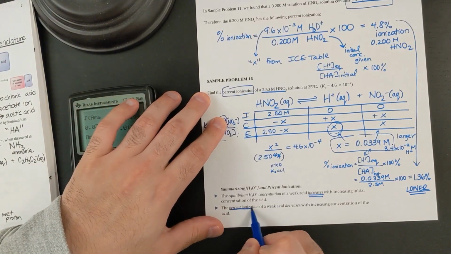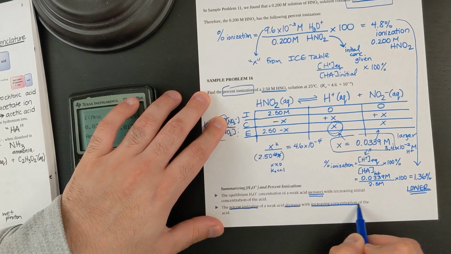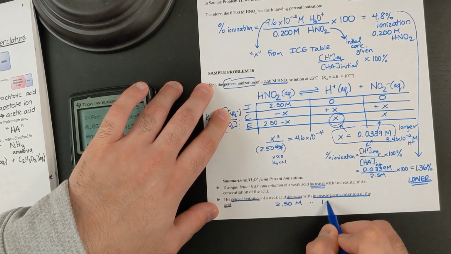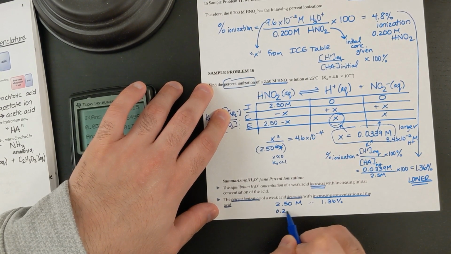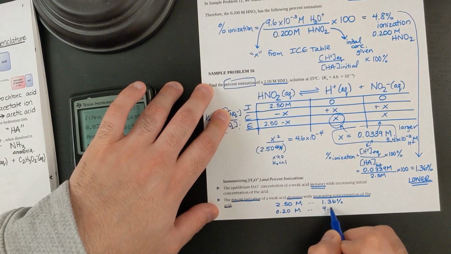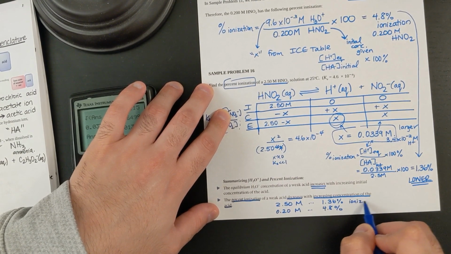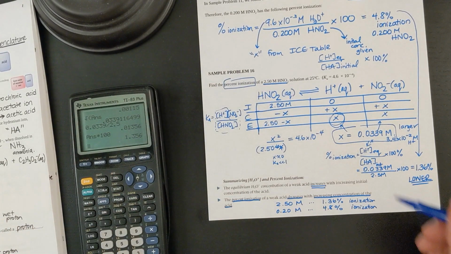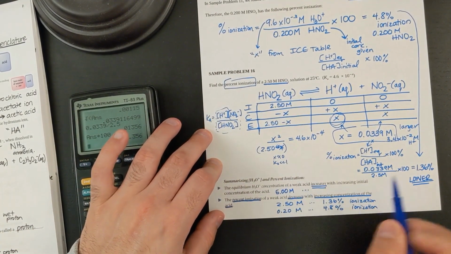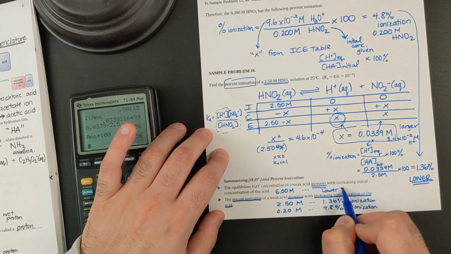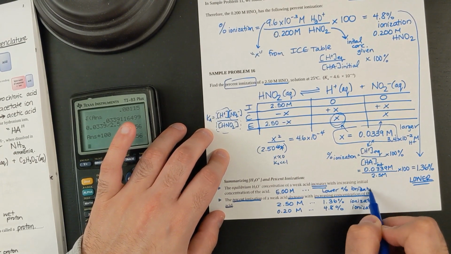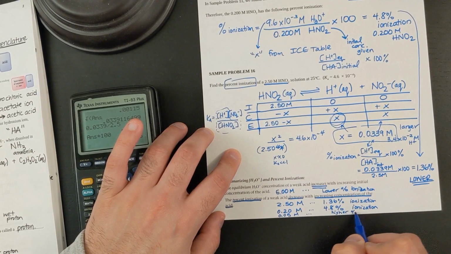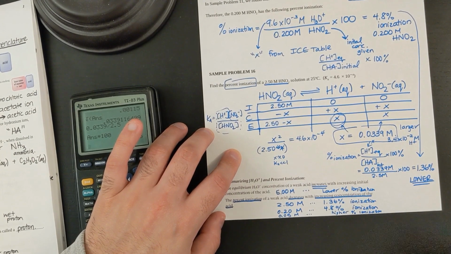But the percent ionization decreases with increasing concentration of the acid. So the 2.5 molar only gave me a 1.36% ionization. The 0.2 molar gave me a 4.8% ionization. And you could prove this when you do your calculations like we just did, but keep in mind that if I had maybe a 5 molar solution, I'm probably going to have lower percentage ionization. And if I had maybe a 0.05 molar, I'm probably going to have a higher percent ionization. Sorry, I'm squishing that in at the bottom there.